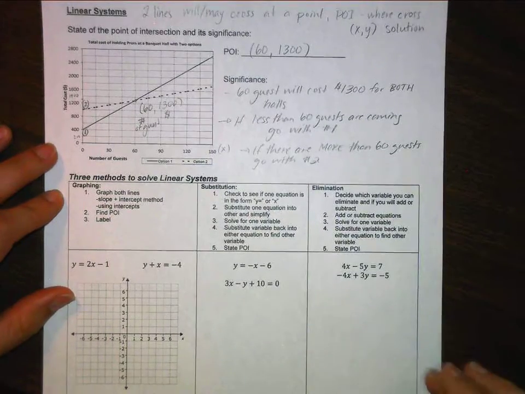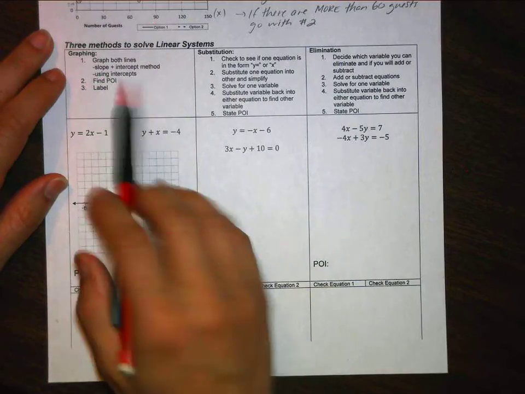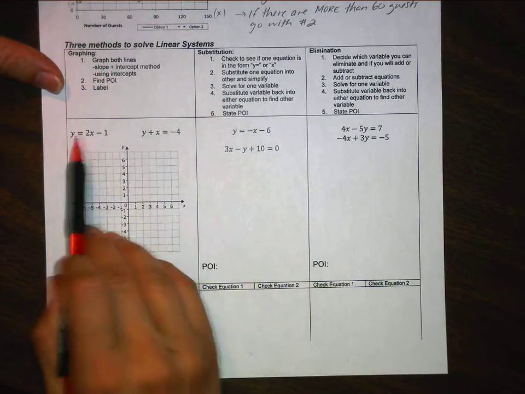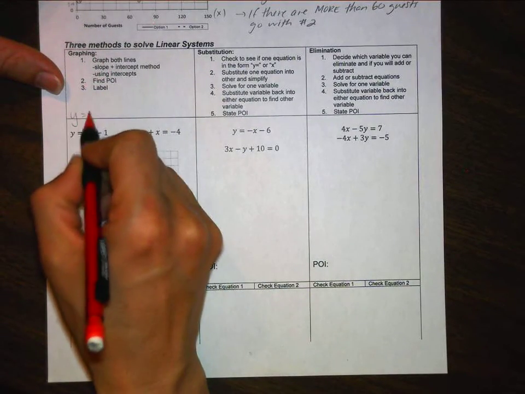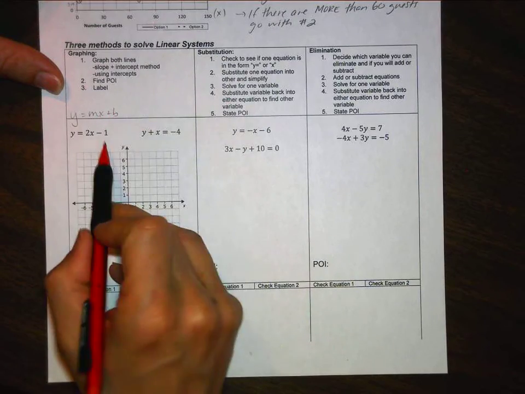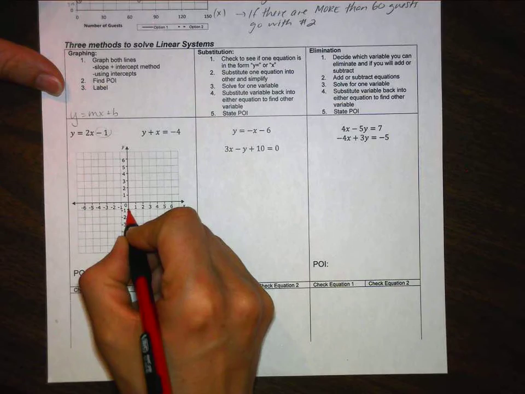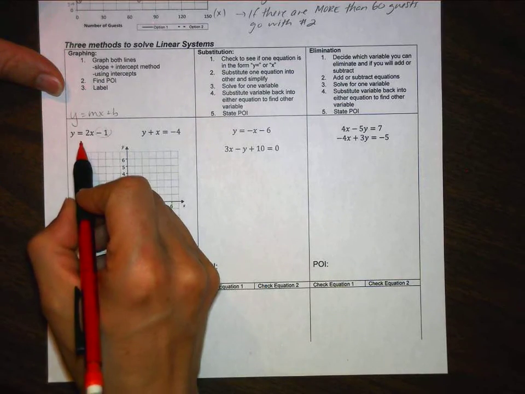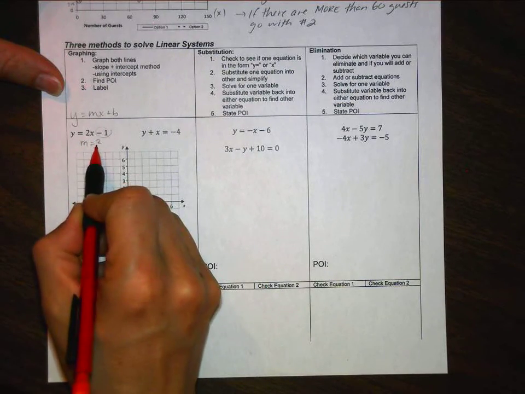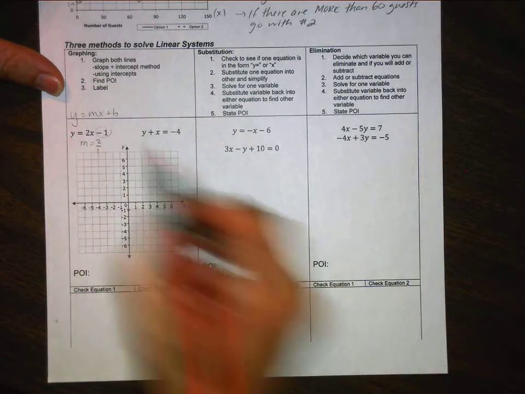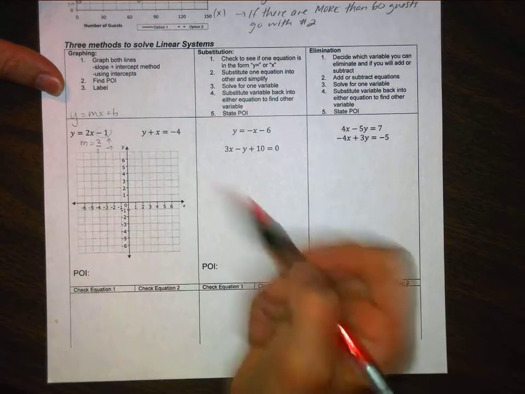So we just did linear relations. I'm going to scoot this up here. It says graph both lines. This one right here is y is equal to mx plus b. It's in that format. So that means I want to start at the y-intercept, which is -1, and then I want to do the slope, which is 2. Remember our trick to put that over 1. So it means up 2 and over 1.